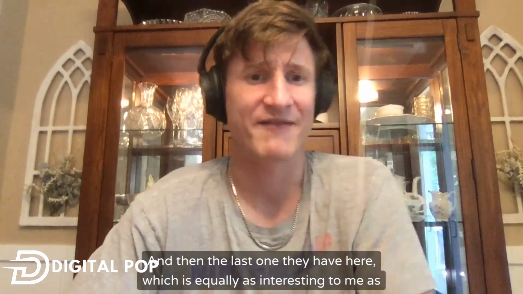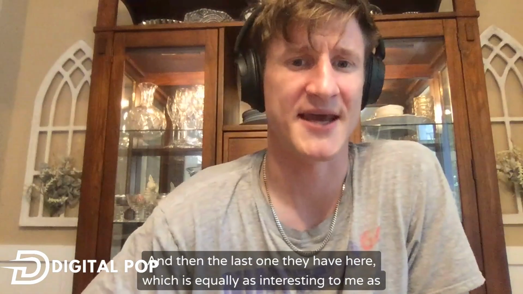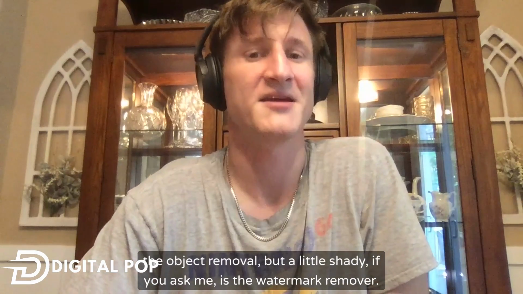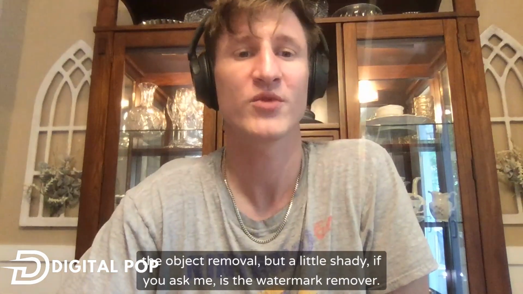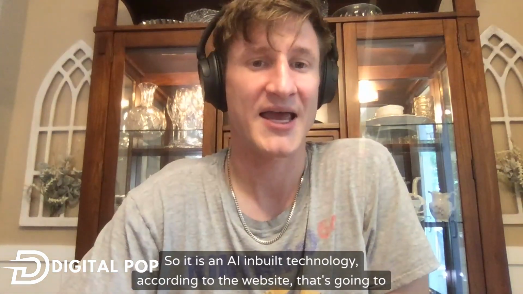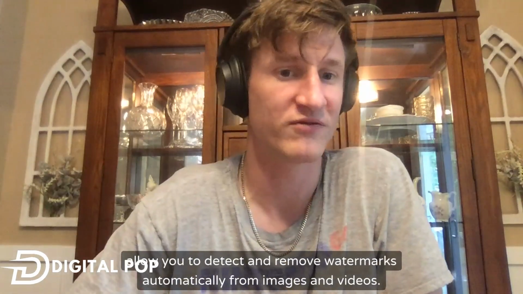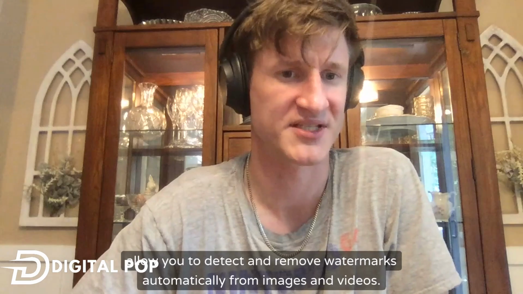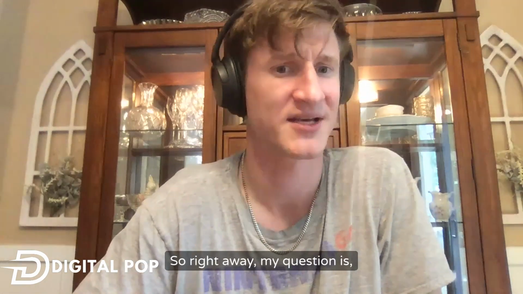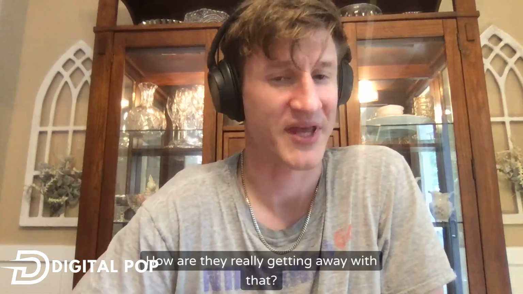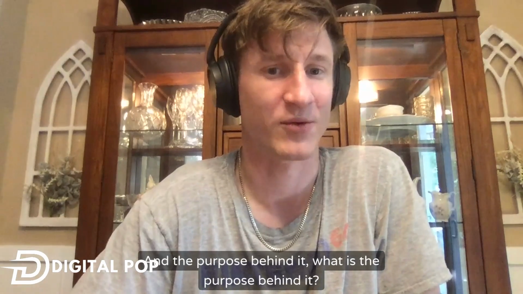And then the last one they have here, which is equally as interesting to me as the object removal, but a little shady, if you ask me, is the watermark remover. So it is an AI inbuilt technology, according to the website, that's going to allow you to detect and remove watermarks automatically from images and videos. So right away, my question is, how are they really getting away with that? And the purpose behind it. What is the purpose behind it?